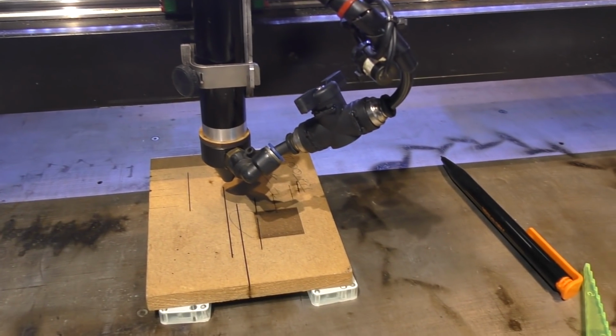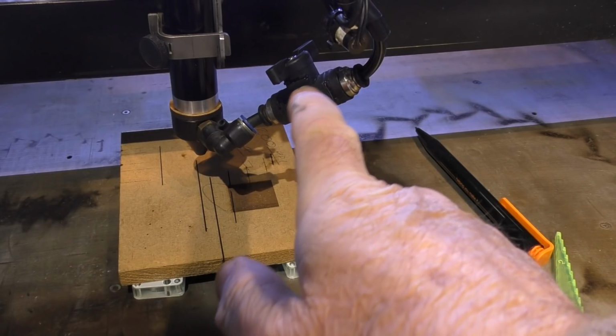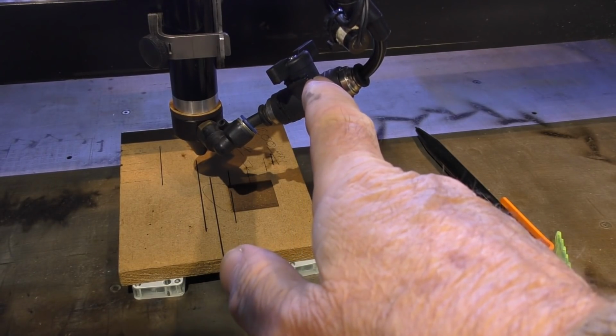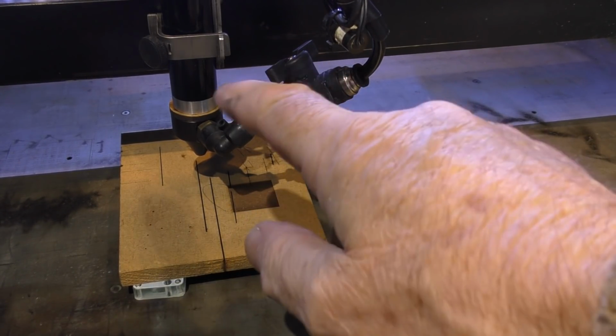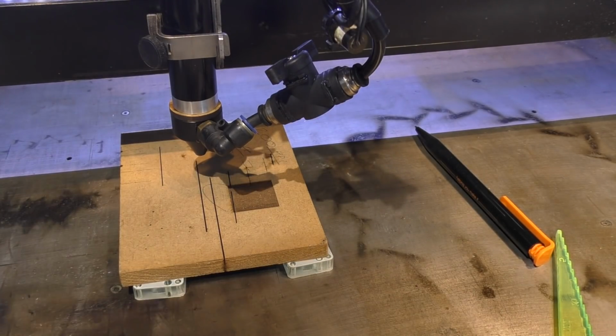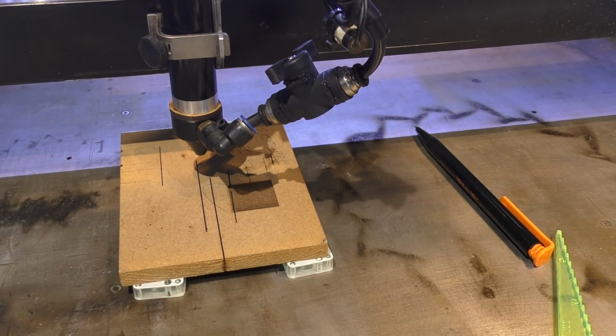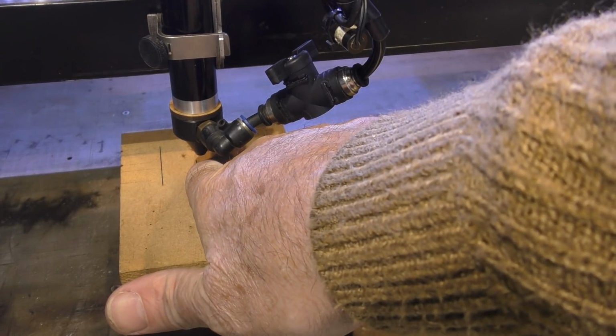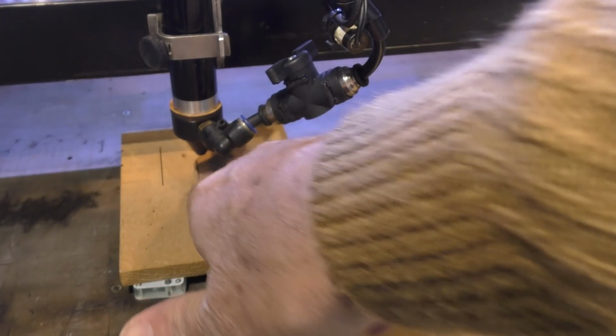The pressure in the system doesn't matter at all. There's 28 psi there, but what I've just done is regulated this flow through here. Goodness me. You'll understand why I say goodness me in a minute. To 8 litres a minute, as you've just seen.